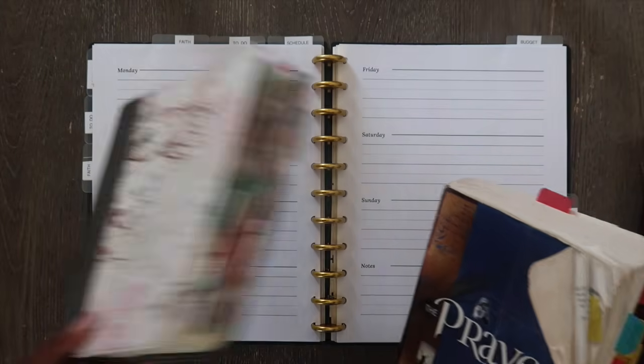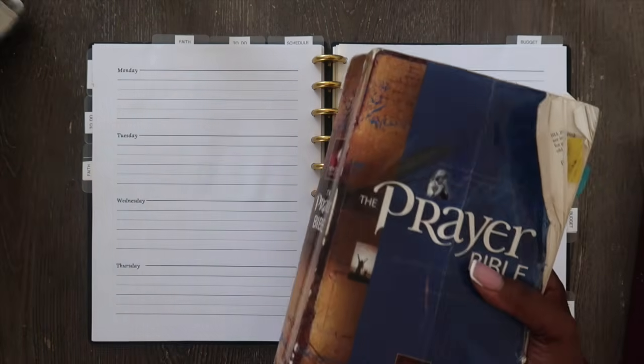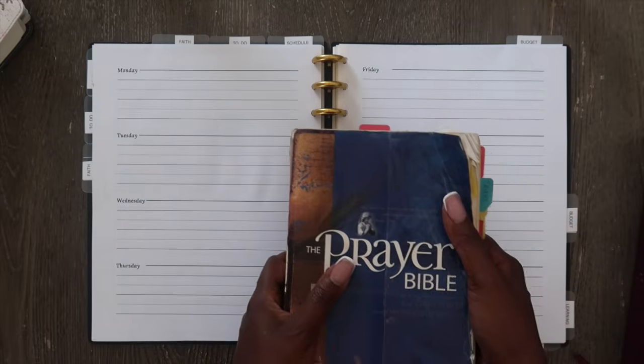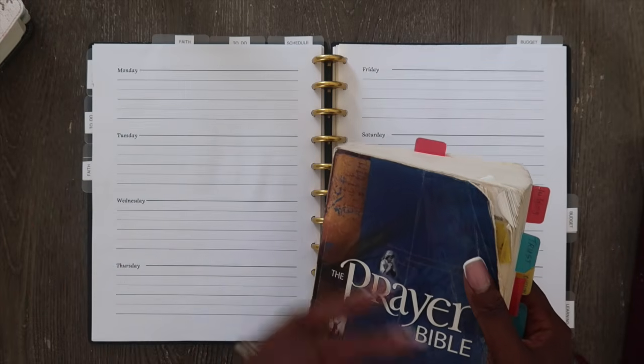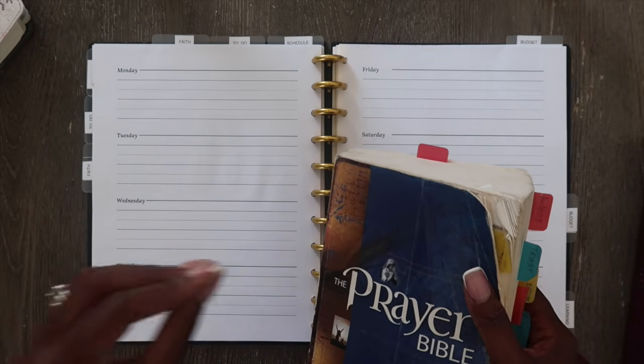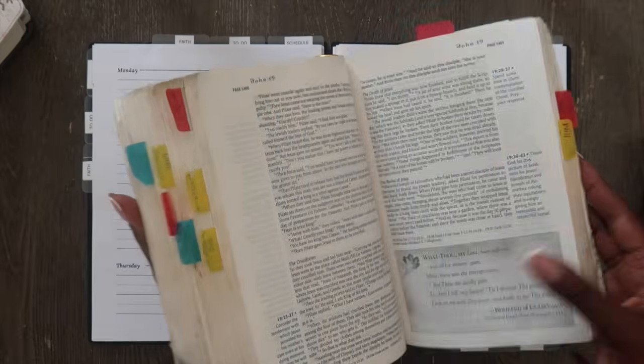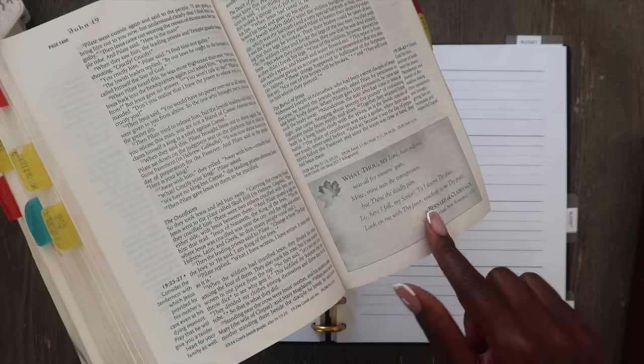I usually will only take my journaling Bible with me, but I love this one. And I think that if you are just getting started, start with a prayer Bible. Start with something that's going to help you on your journey getting through scripture. So this one I love because there are prayers at the very bottom.